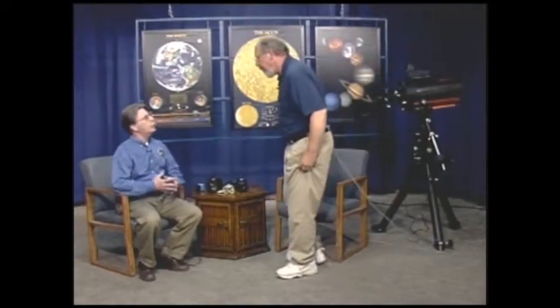Now, I understand that you can take really good images with a webcam of both lunar and planetary objects. Absolutely, that's what the webcam is really designed for. Webcams came into use about 10 years ago. Prior to that, people took pictures with just a regular 35mm camera or perhaps a CCD camera.